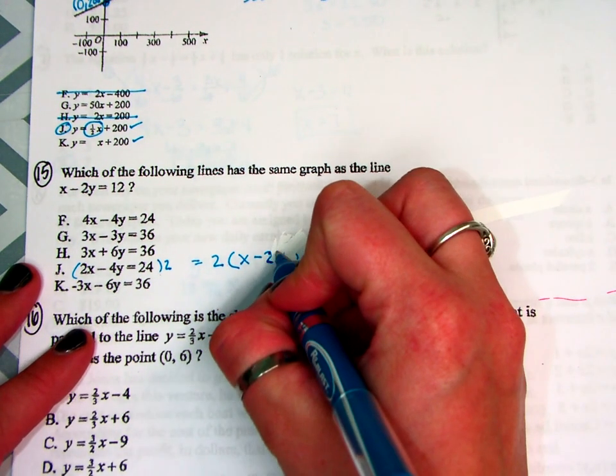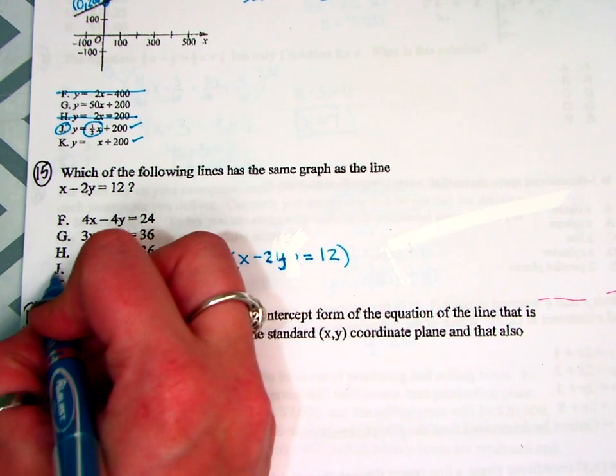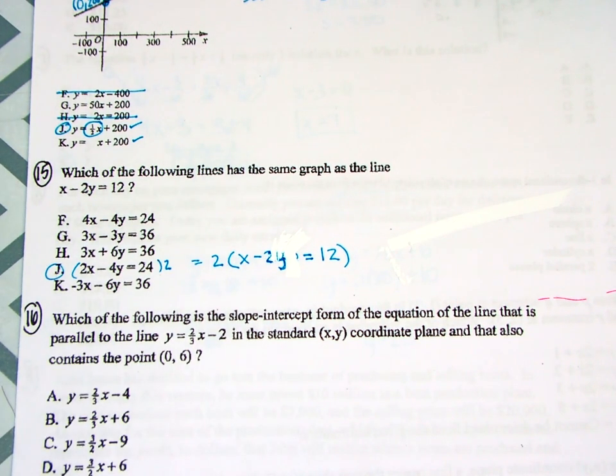So if I pull out a GCF of 2, I would be left with exactly that equation. So the correct answer is J. I would just pull out a GCF. The GCF in this case is 2. If I divide everything by 2, I would get my original answer. All right, next.